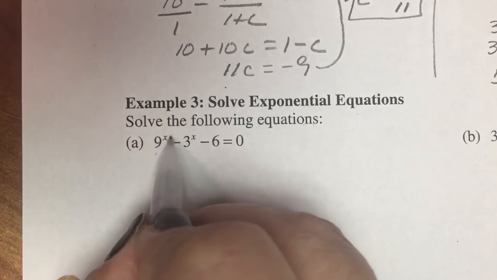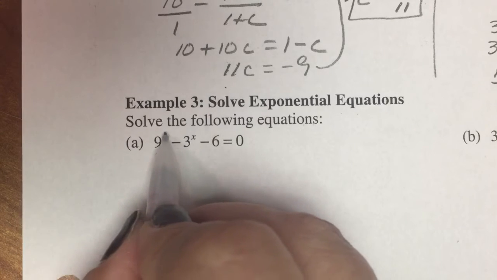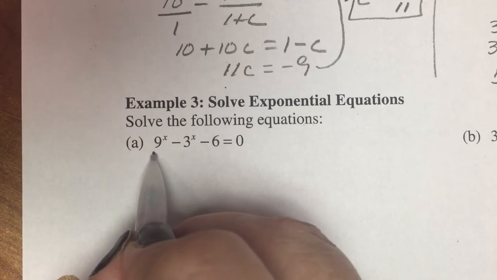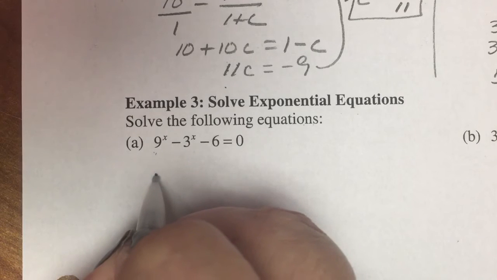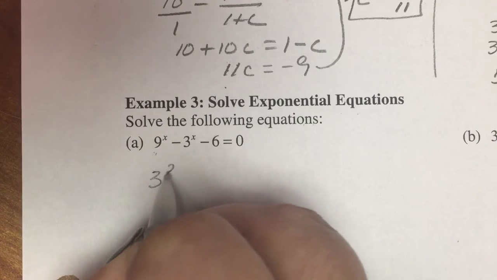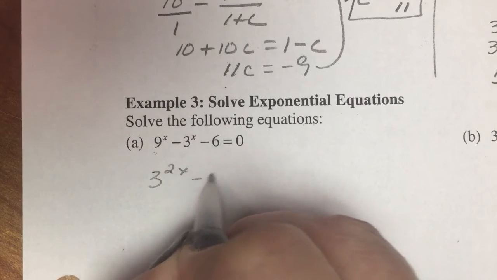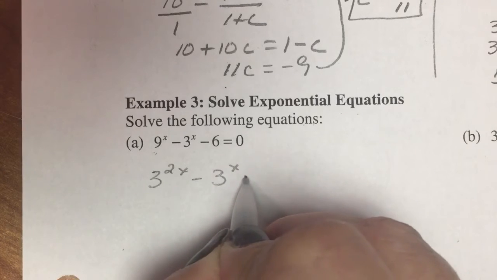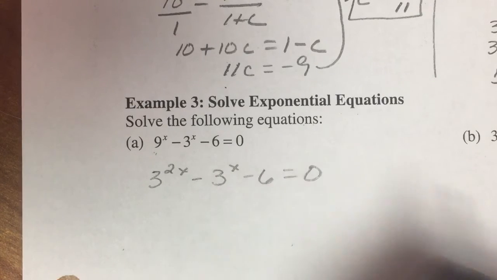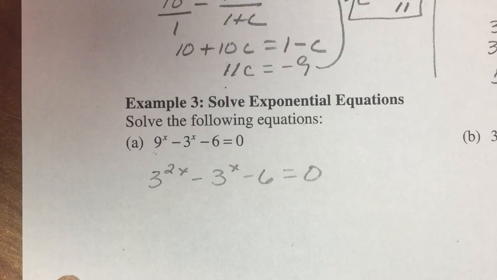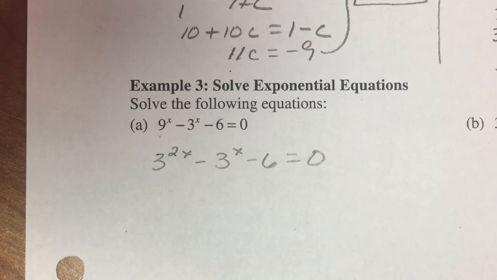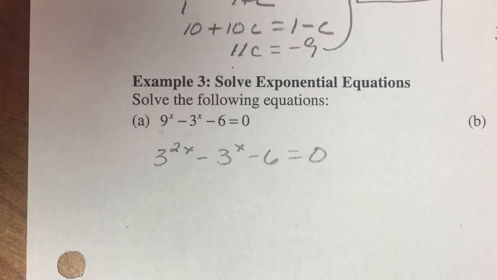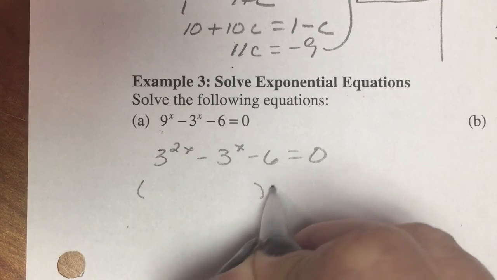Well, we're going to rewrite this 9 to the x. We're going to rewrite the 9 as 3 squared. So it's going to be 3 to the 2x minus 3 to the x minus 6 is equal to 0. This is a form that we're going to be able to factor it in. Now watch how I factor this.